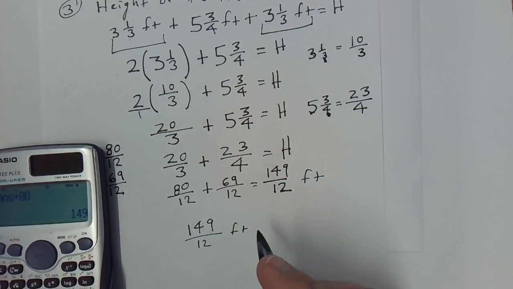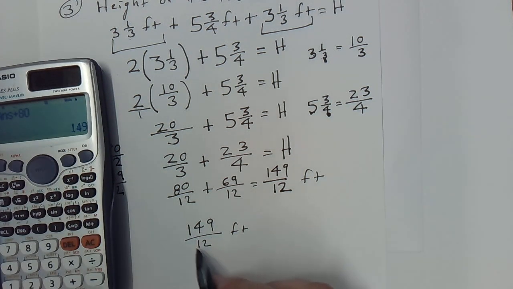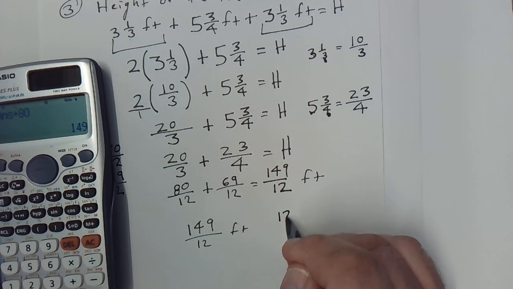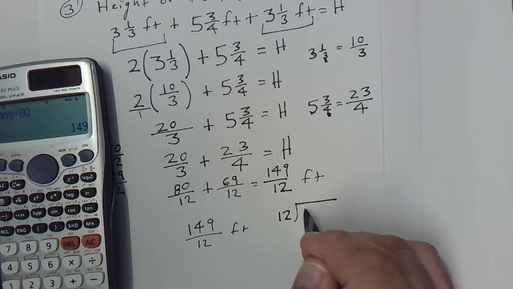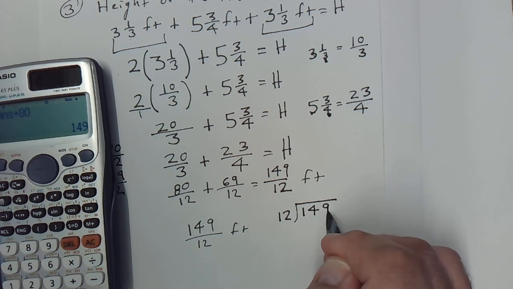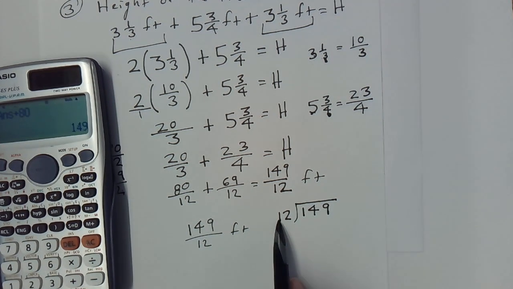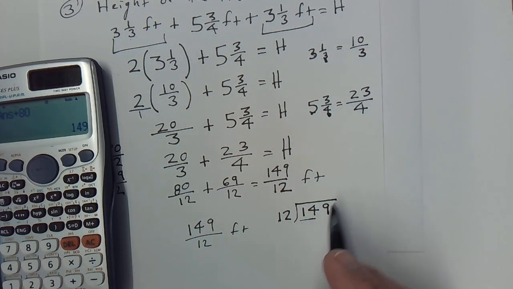And as I did in the last video, the way we do it is we take the denominator and we divide it into the numerator, and let's use old school division because that's the best way to do it. So I'm going to take the 12, I'm going to divide it into 149. 12 goes into 14 one time. So 1 times 12 is 12.